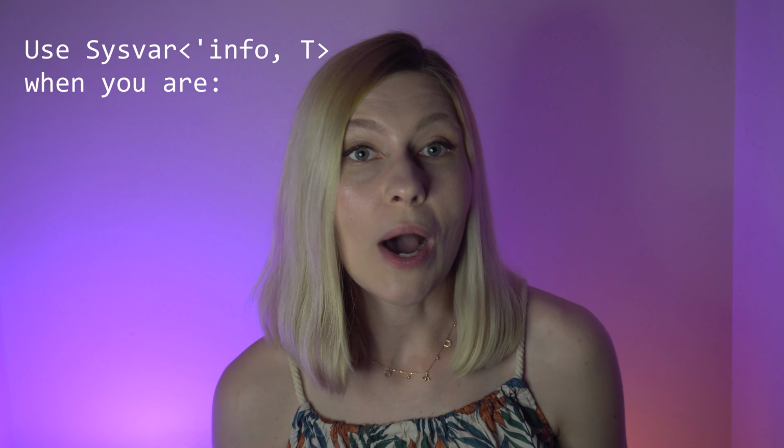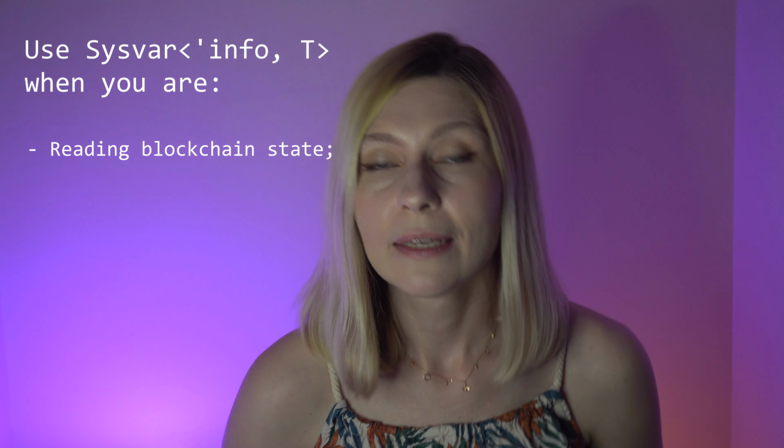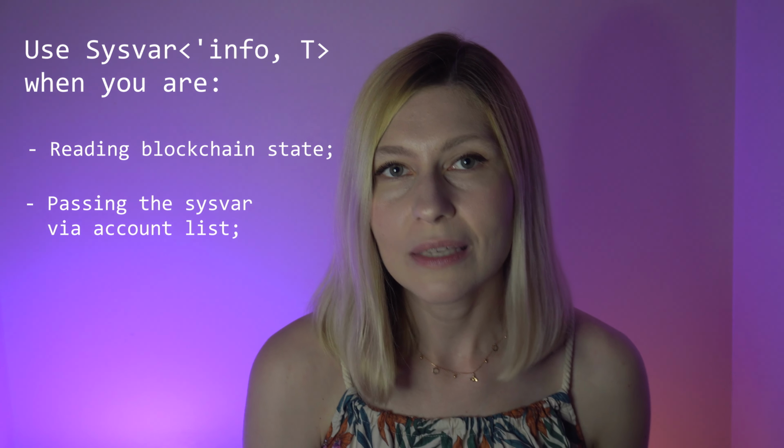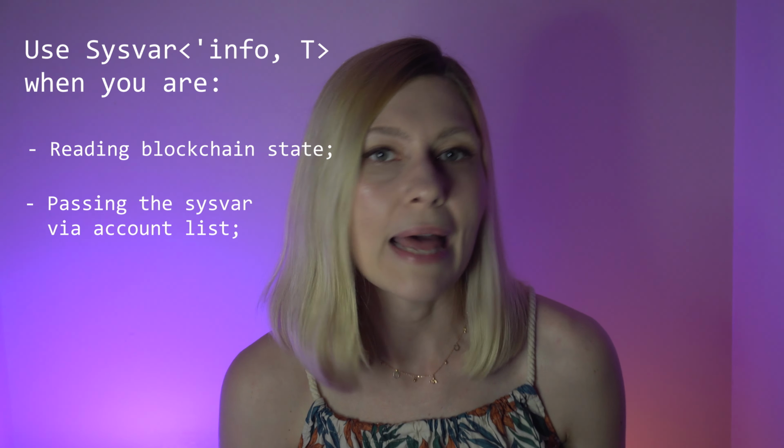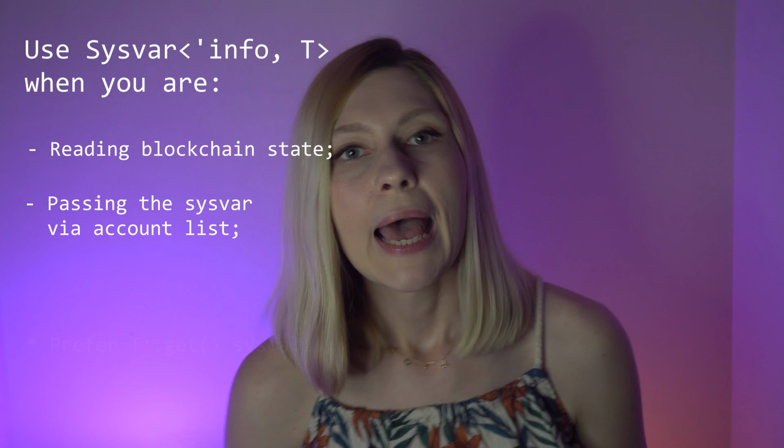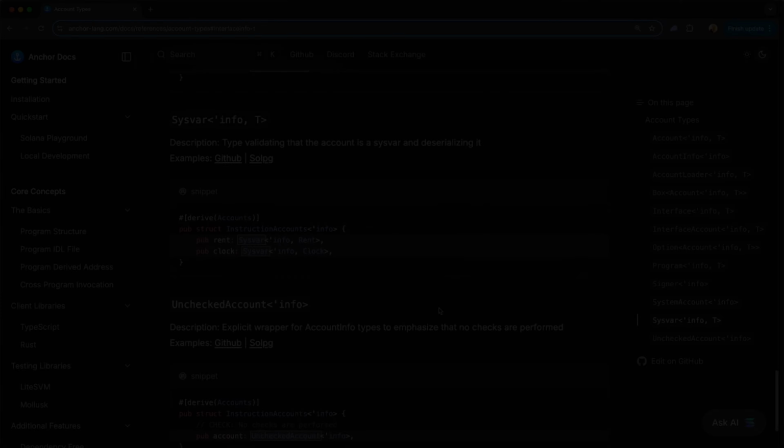An example of the clock syscall and use of other Anchor account types you can check in the previous video. Use it when you are reading blockchain state like time or rent, when passing the Sysvar via account list like in CPIs or for clarity in auditing, and prefer the get method syscall when you don't need the account passed.